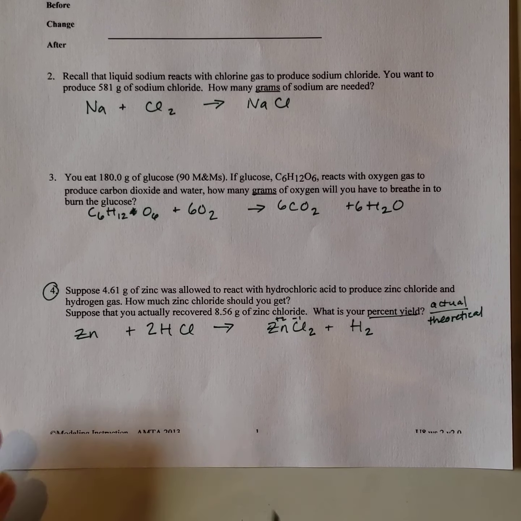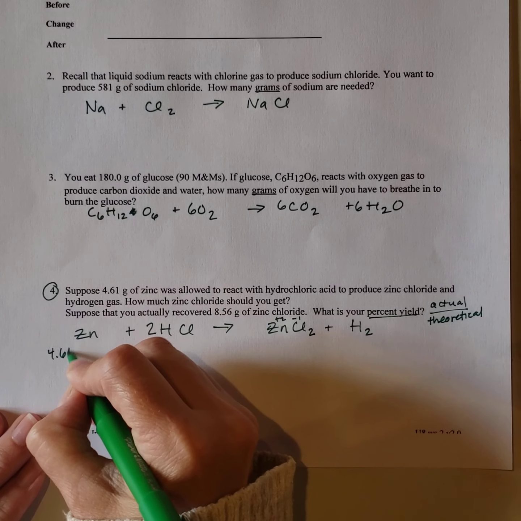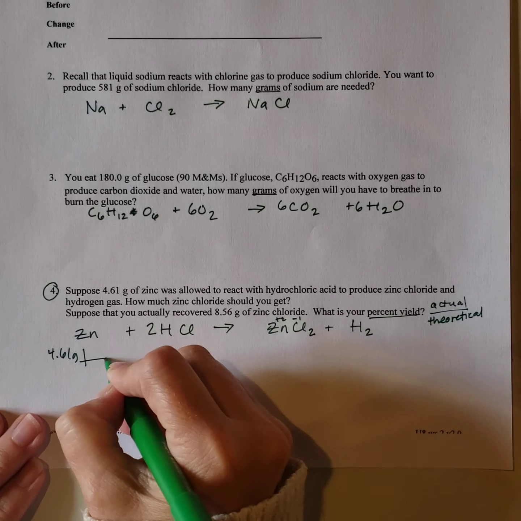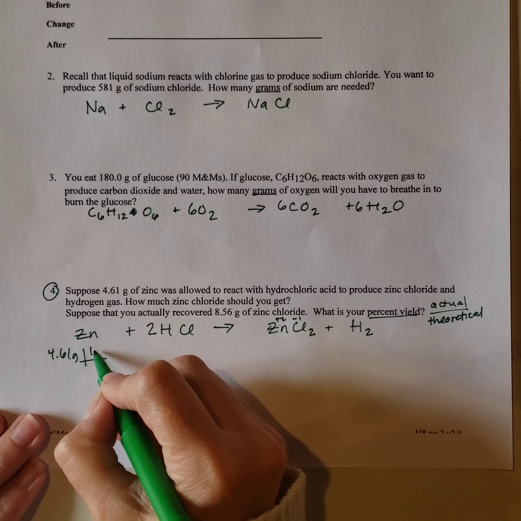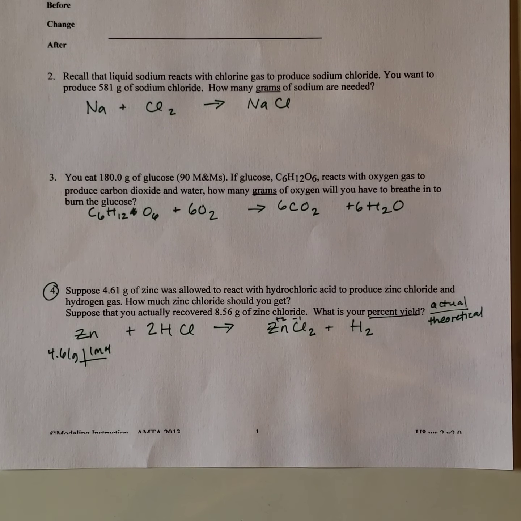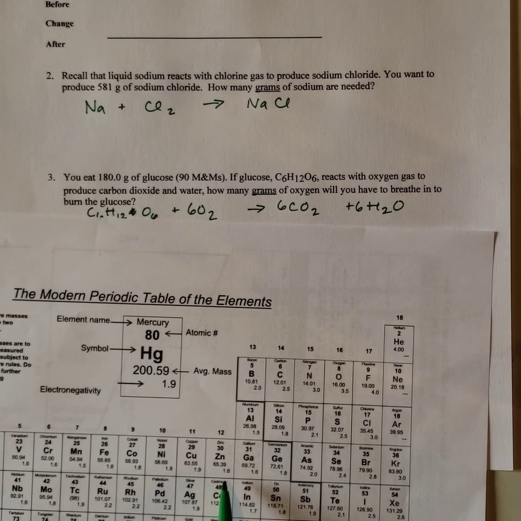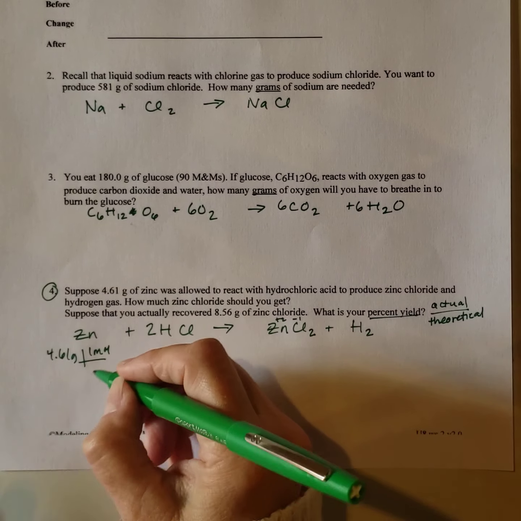All right, so we are starting with 4.61 grams of zinc. And we need to change this to moles. So 1 mole of zinc, look at our periodic table. Zinc is 65.4.